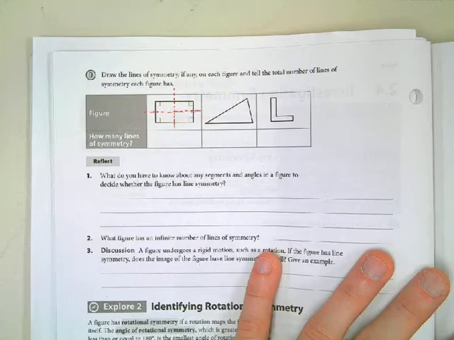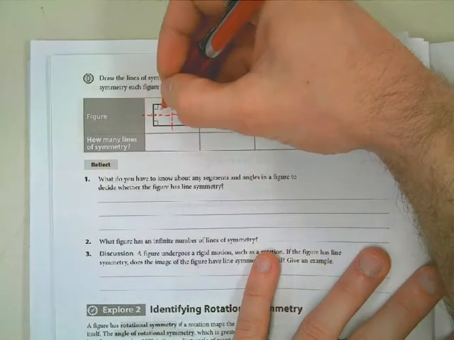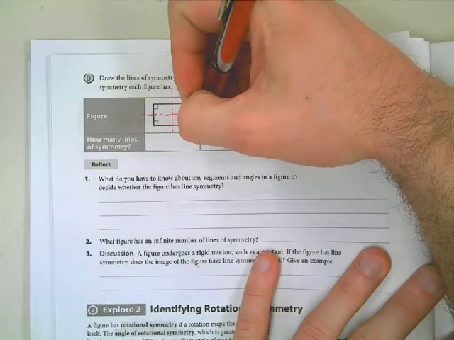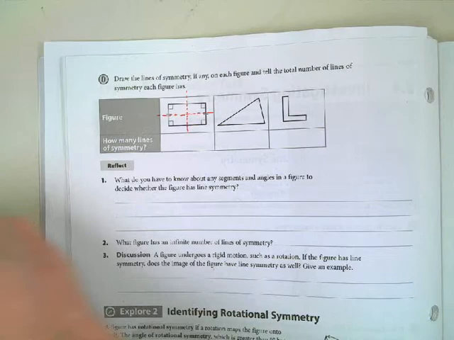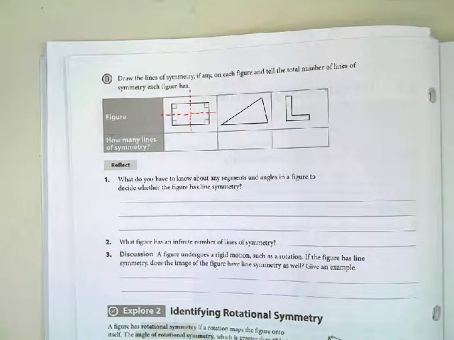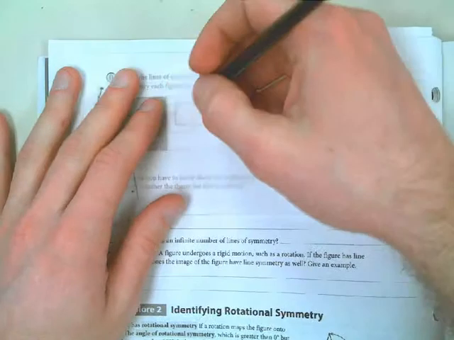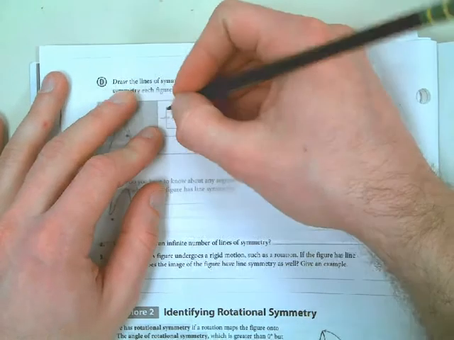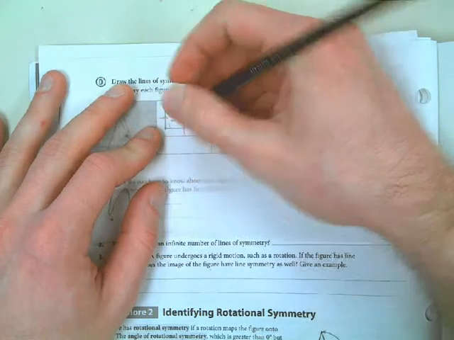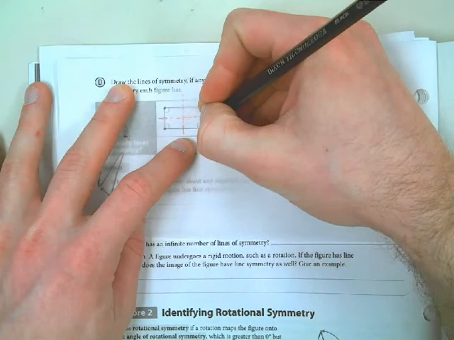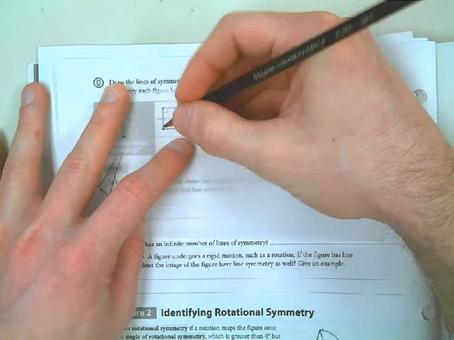Well, let's see. I'm going to actually take a paper and let's fold it. Okay, so let's see if it works. I'm going to take my rectangle here. It is a rectangle, you're right. Let's take a look. All right, I'll use a straight edge too. I don't want to freehand this too much here.